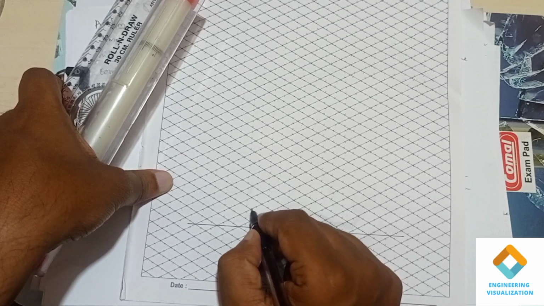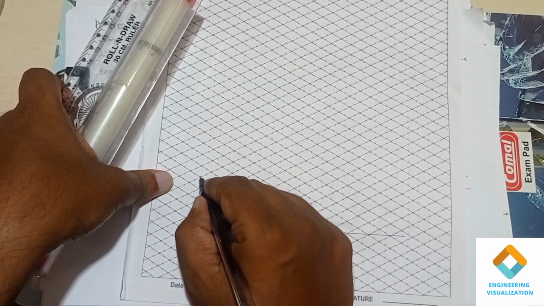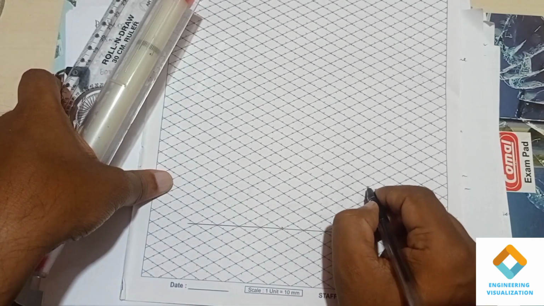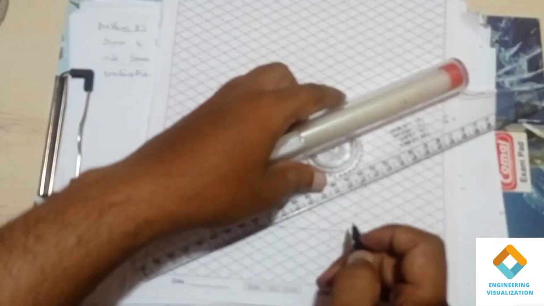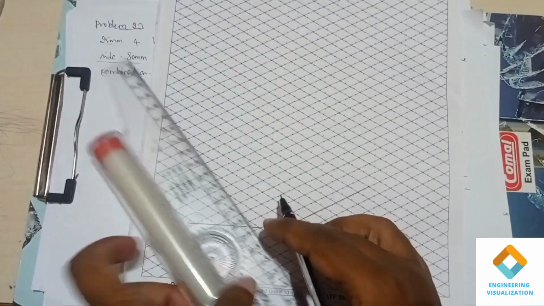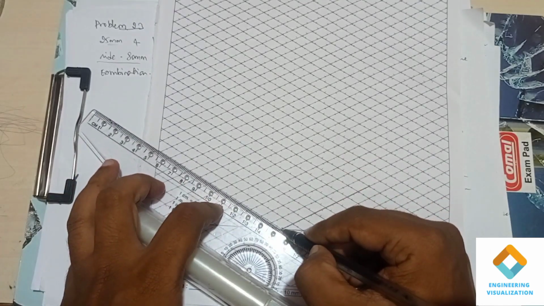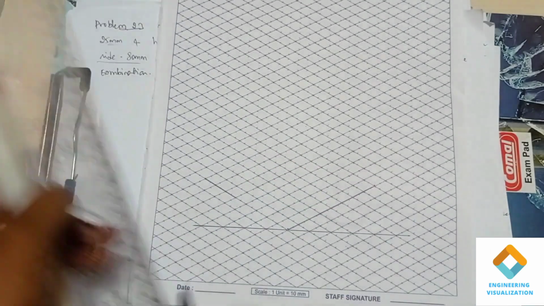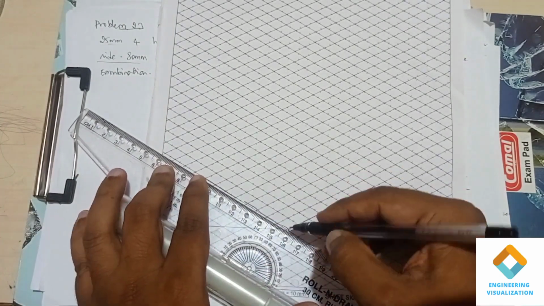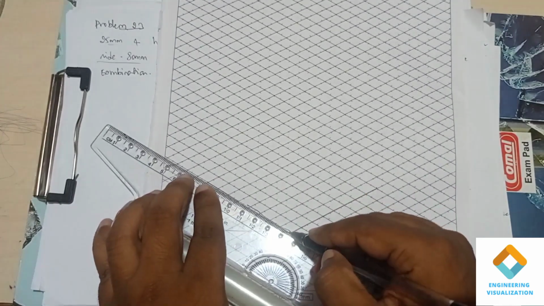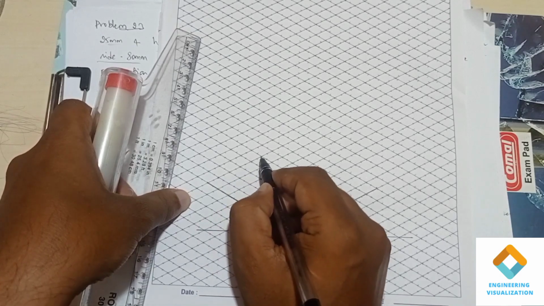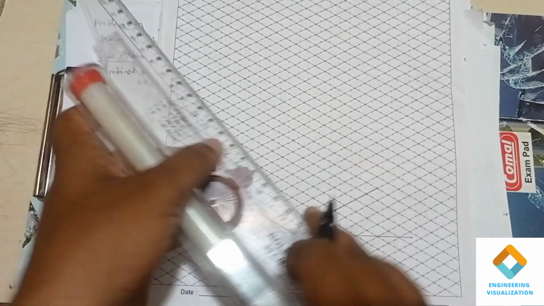Here 80 mm means we have to count 8 boxes. So 8 boxes. Join all these points to get a box here. Try to join with a straight line. Again count 8 boxes, mark a point and then connect.